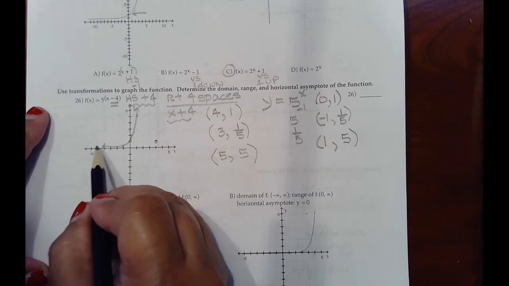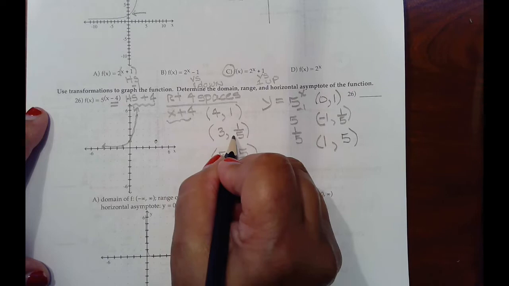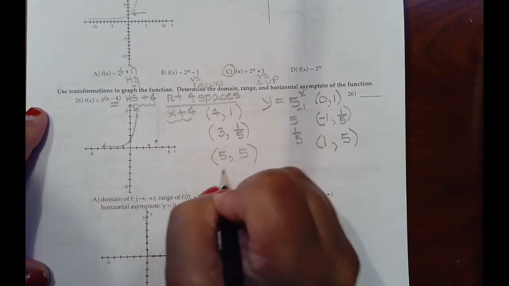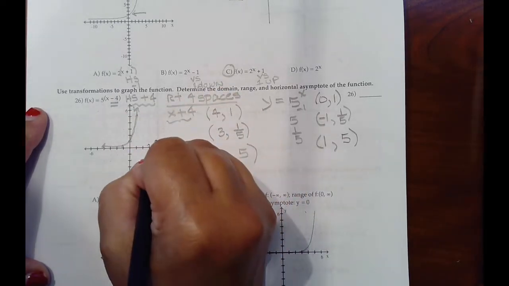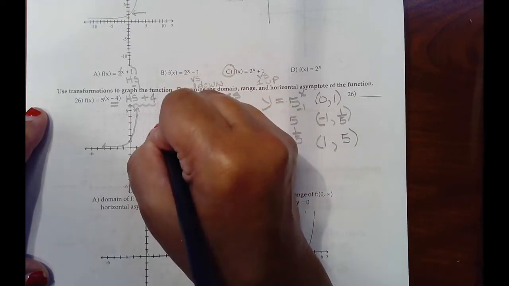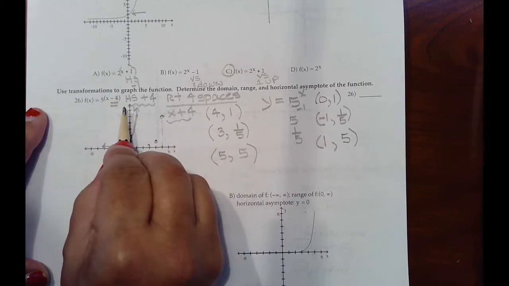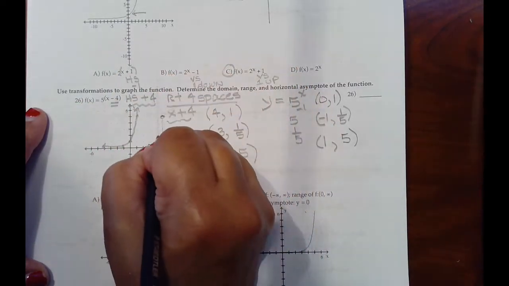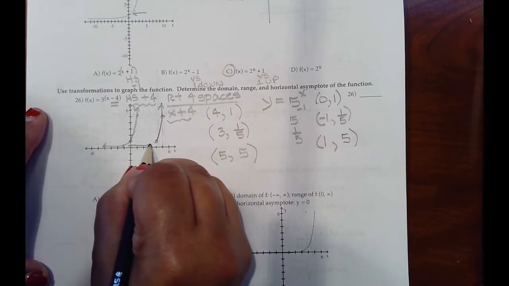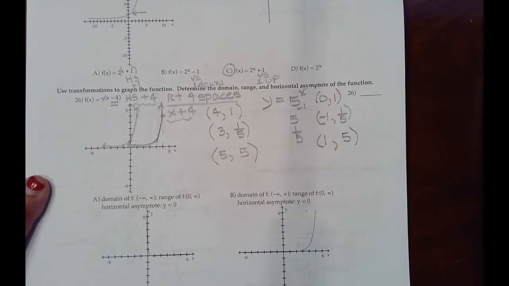The whole rest of it is going to look just like this graph. So then you're going to plot 3, 1/5. So 1, 2, 3, up a hair. And then we're going to go 5, 5, and then go all the way up. Same shift, it's just that the whole graph shifts over 4 units. It still has an asymptote, this still hovers right above the x-axis.